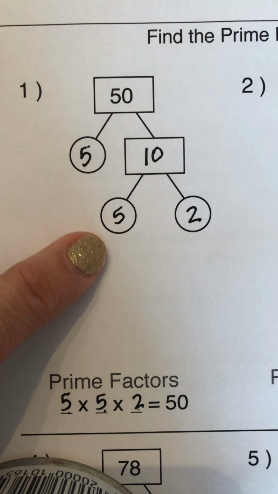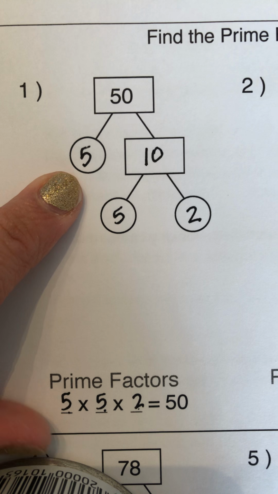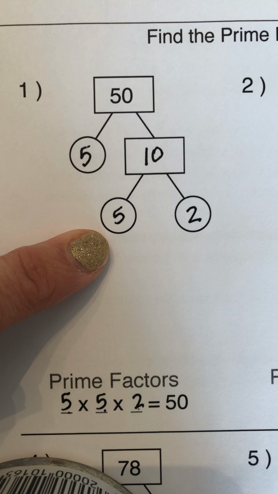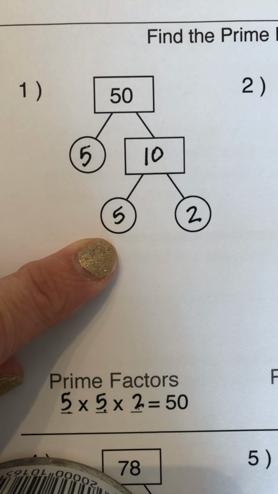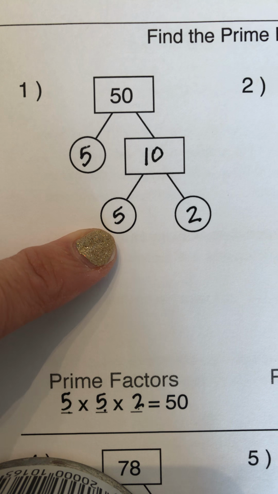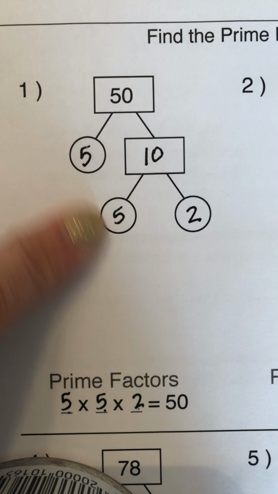Make sure that all these numbers that show up in the circles are prime numbers, which means that they cannot be divisible by anything but themselves and 1. So they are small units of numbers. You should not have a 10 or a higher number that can be divided by other numbers in here. So make sure you're looking at prime numbers.